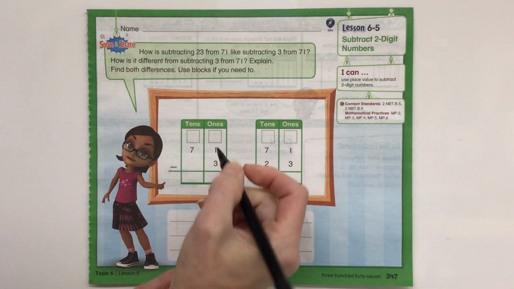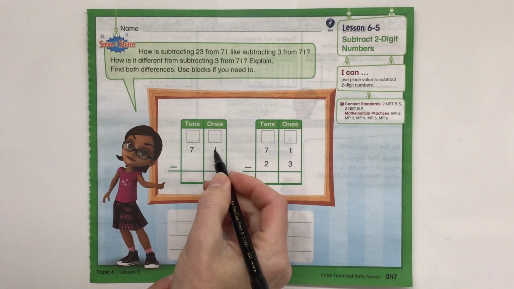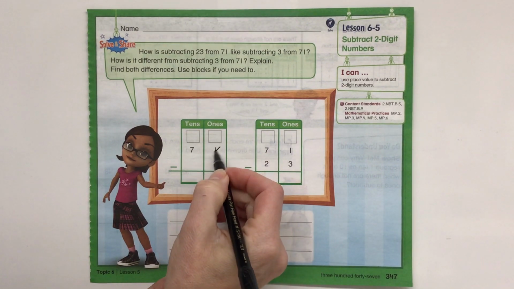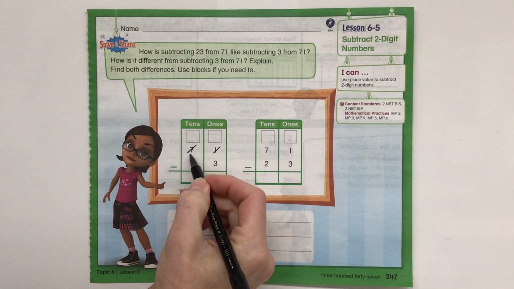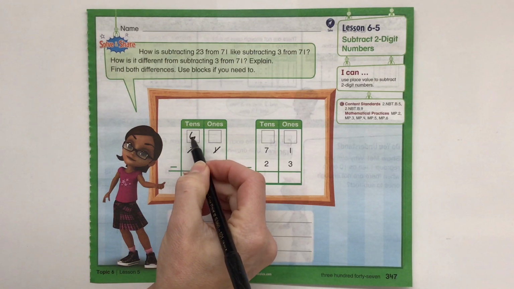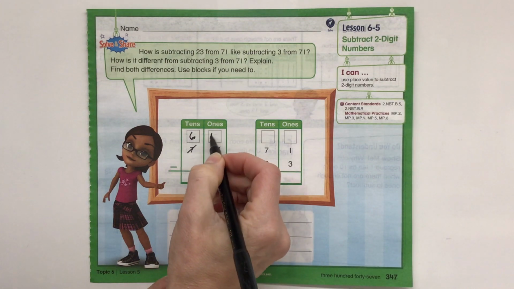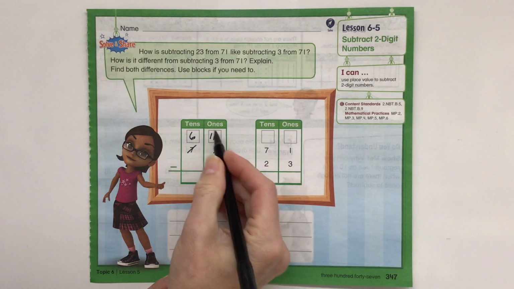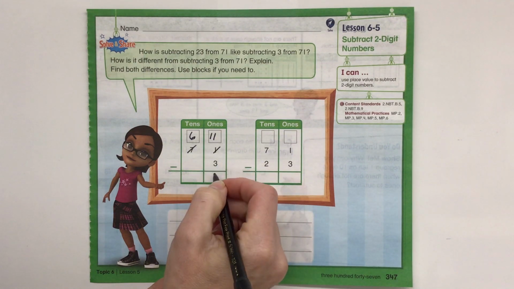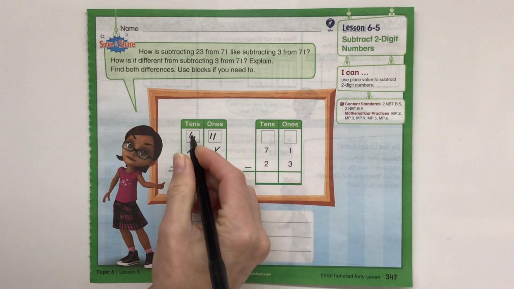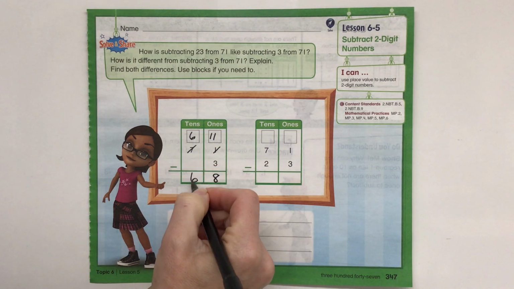So let's take a look at our first one here. 71 minus 3. 1 minus 3 is not going to work, so we're going to have to regroup. 7 groups will become 6 groups. We add 10 to 1 to make 11. So 11 minus 3 I know is 8, and 6 minus nothing is 6.